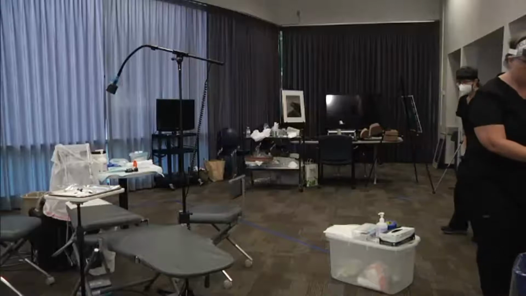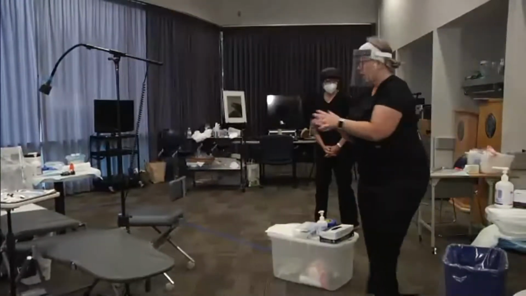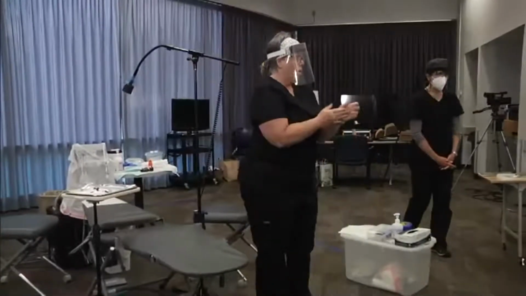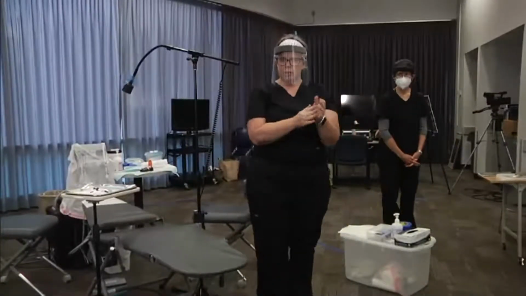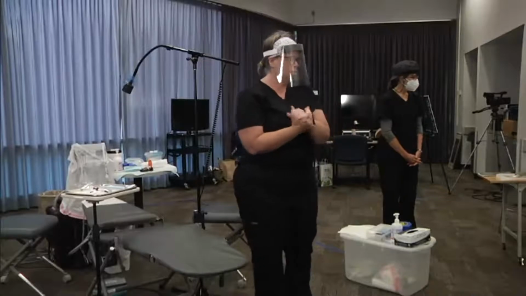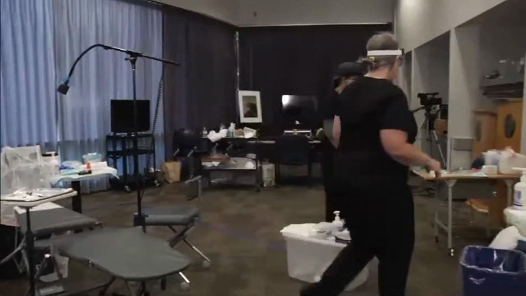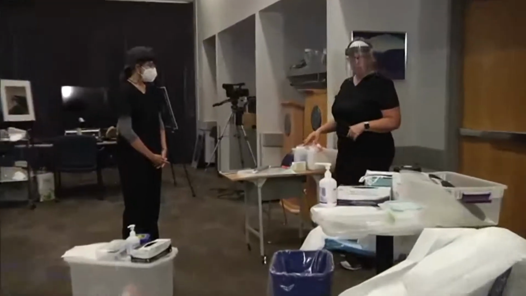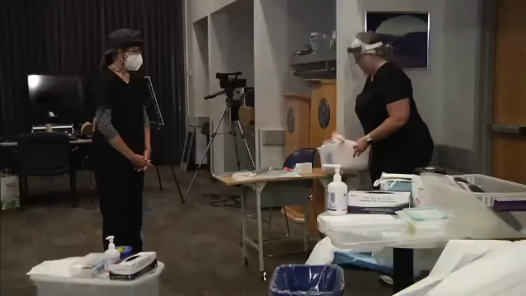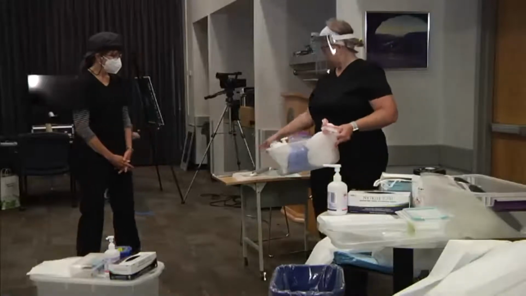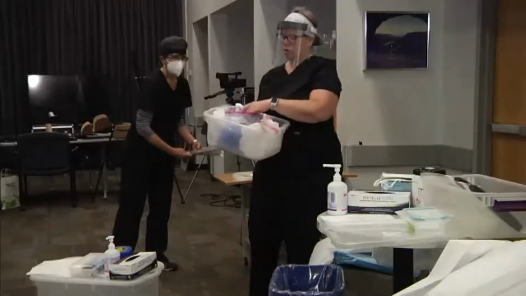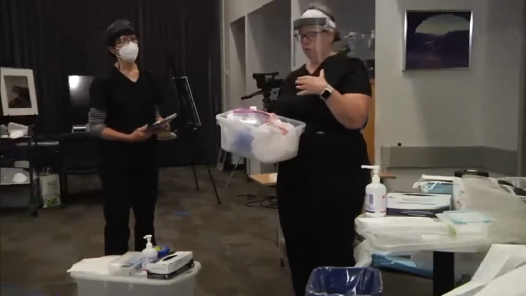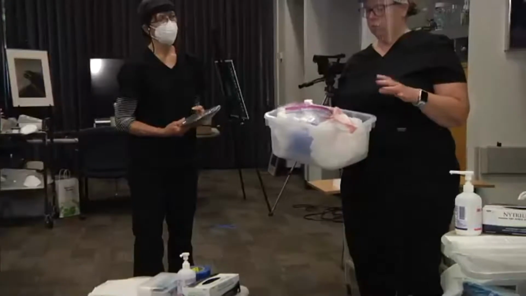Okay. All right, so now Lori and I are going to demonstrate screenings first, and then we'll come back and do some other demonstrations. So this is our administrative table. This is our screening bin. So our screening bin, this is what we're going to take to the classroom or the hallway outside the classroom to do our screening.